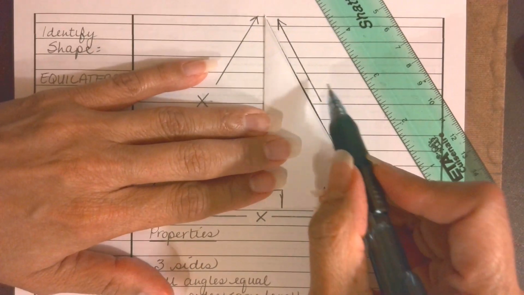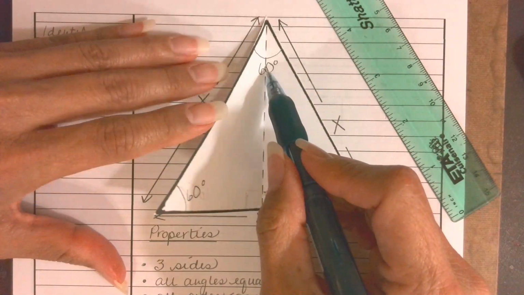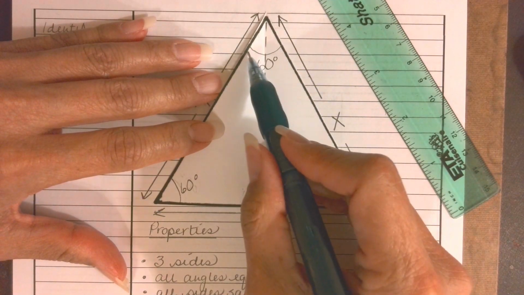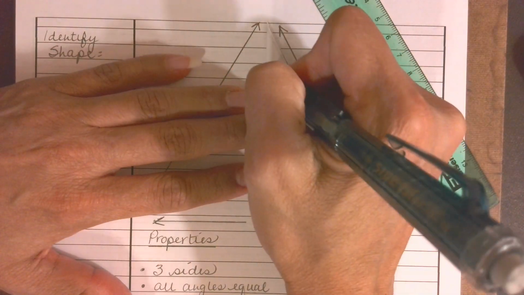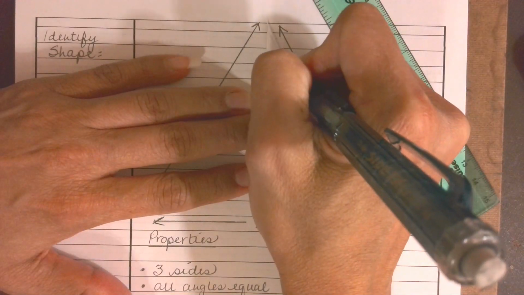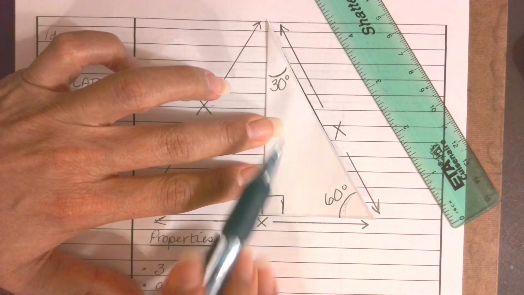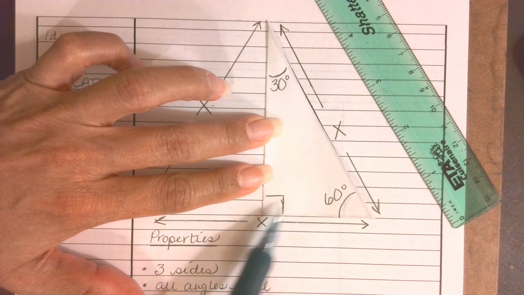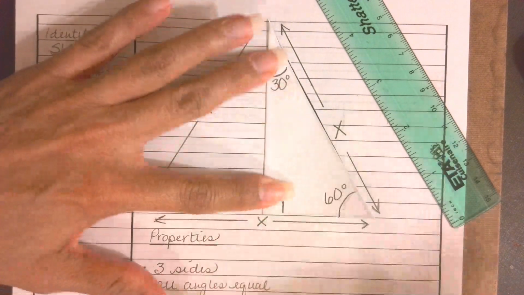But what is happening up here? Okay, what happened? What did that altitude do? Well, it bisected that angle, and bisects means to cut in half. So this angle became a 30-degree angle. Again, 30 plus 60 is 90, 90 plus 90 is 180. So we have a triangle here.